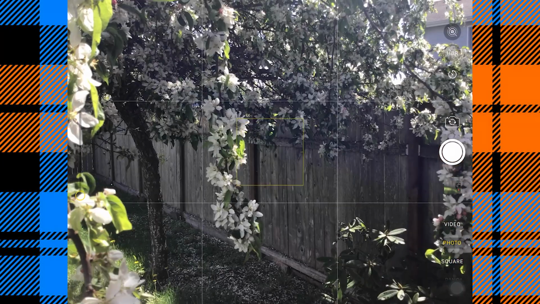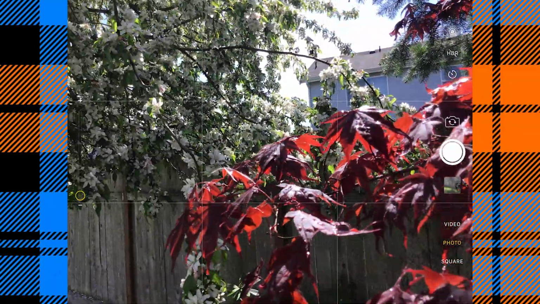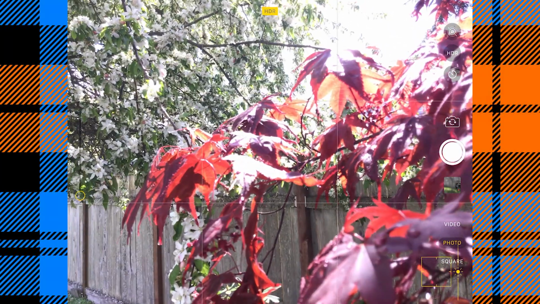Okay, so we'll go into the camera app, turn my camera around, and here we are. I've got this Japanese maple here with the cherry blossoms behind it. I think it might make an interesting photo. First thing I want to do is, in the top right corner here, it says HDR. We want to go ahead and turn that on.